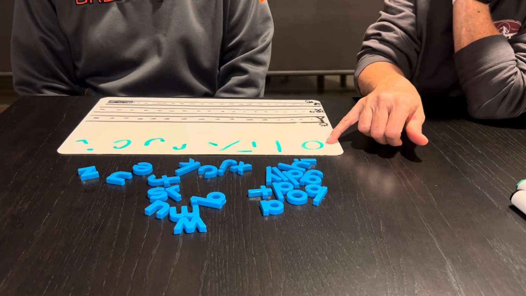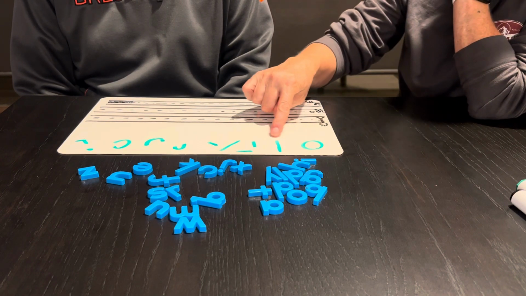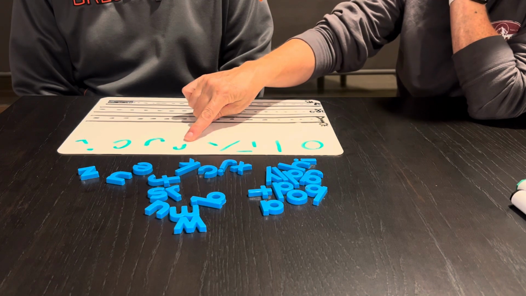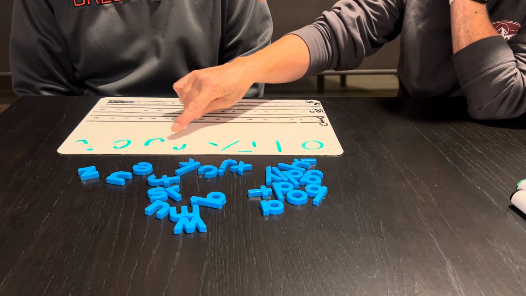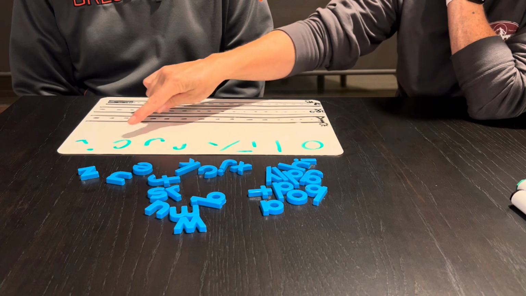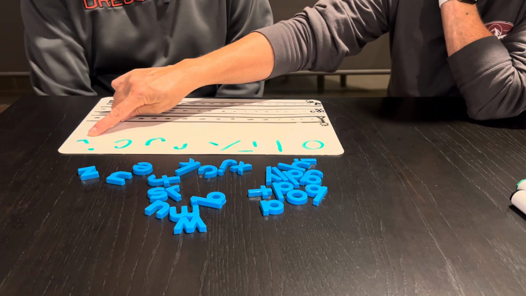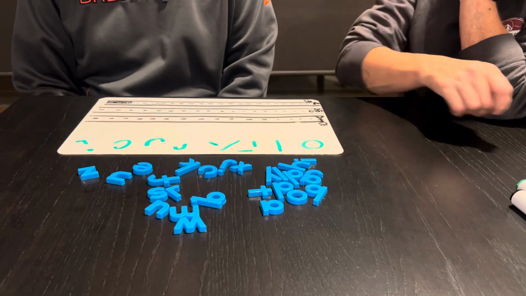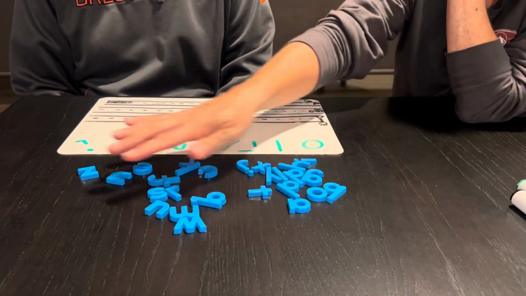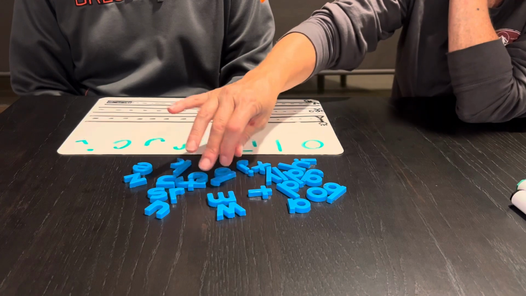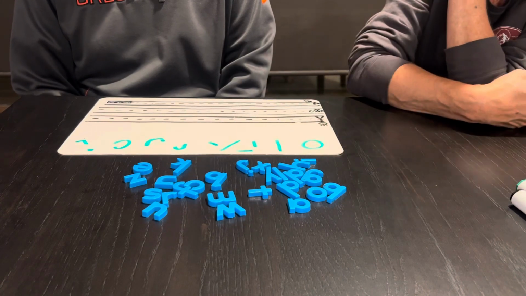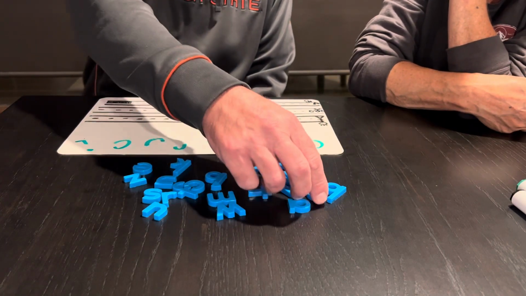So we've got a circle here. We've got some lines here. We've got hooks on the top. We've got hooks at the bottom. We've got some curves. We've got polka dots, and we've got check marks, okay? So we have some blue letters here that have some circles. Can you find some letters that have circles?